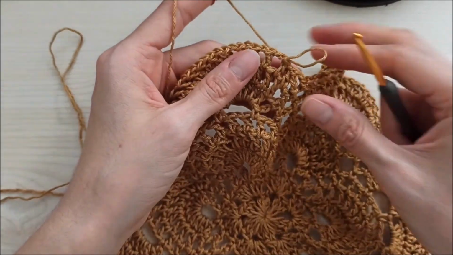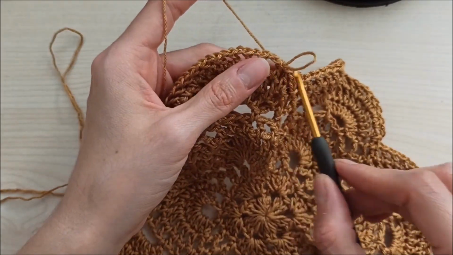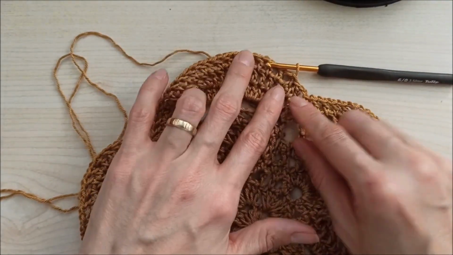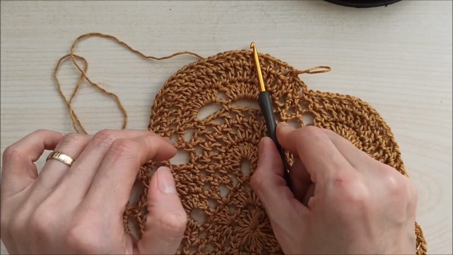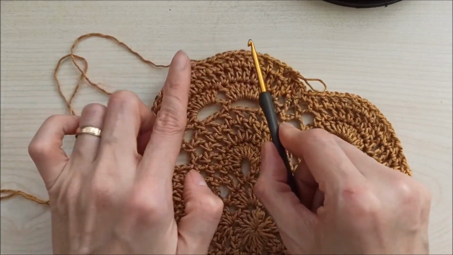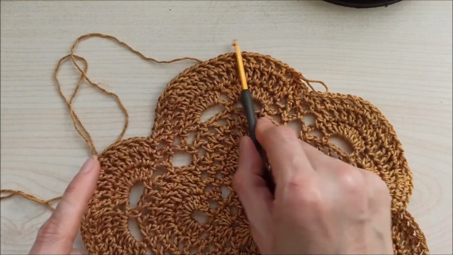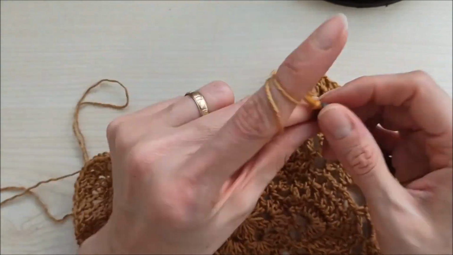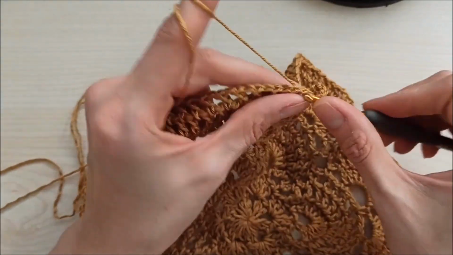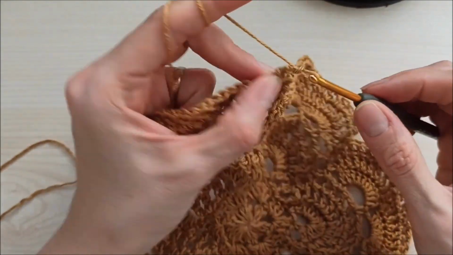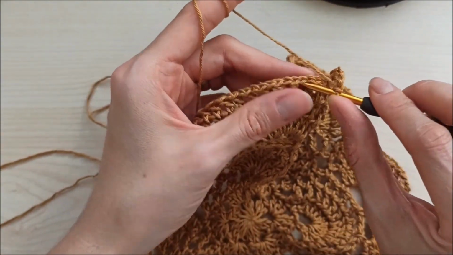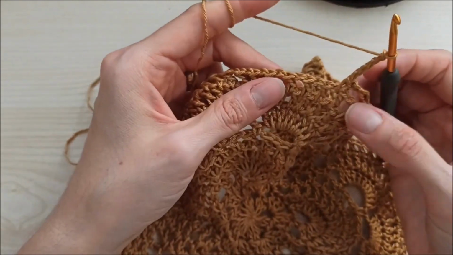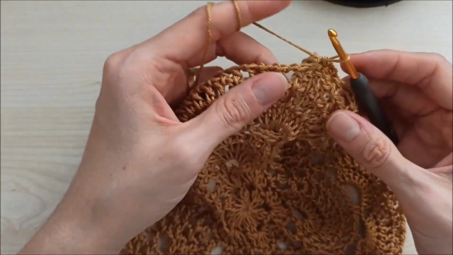I come to, look at here, 1, 2 and the 3rd space. Here I will have 1 chain 7, so I will put here 3 chain 5s, 2 chain 7s, 3 chain 5s. Put it on that. 1 2 3 4 5. Skip 1, insert the next space. 1 2 3 4 5. Skip 1, insert the next space. 1 2 3 4 5. Skip 1, insert next space.